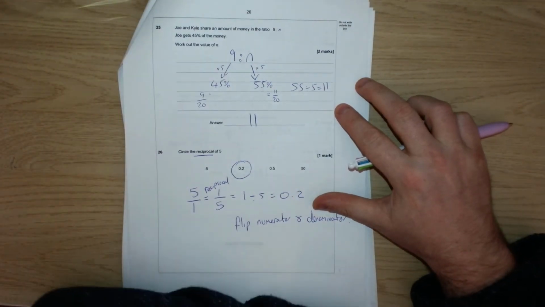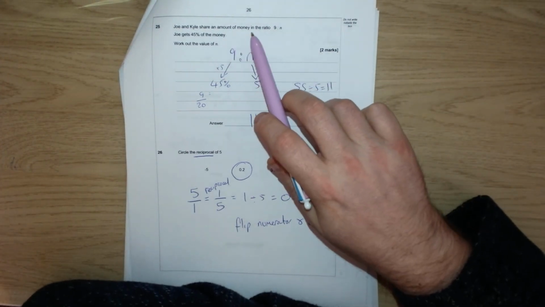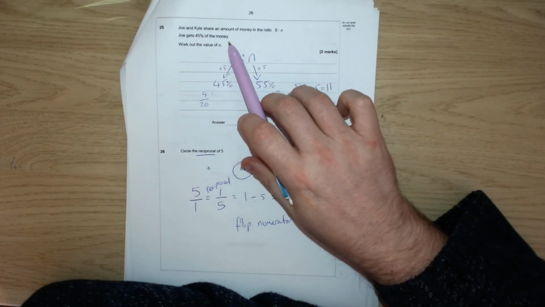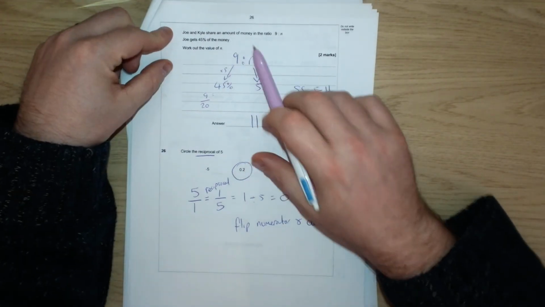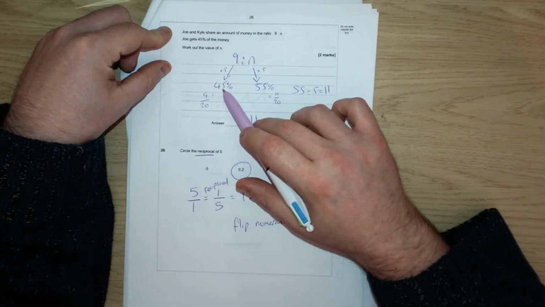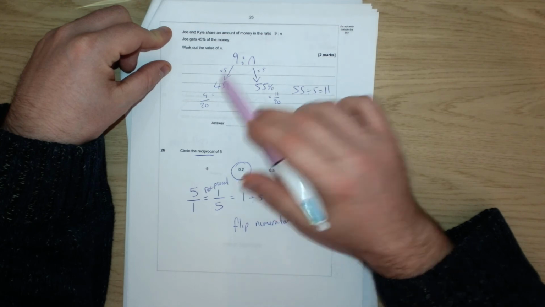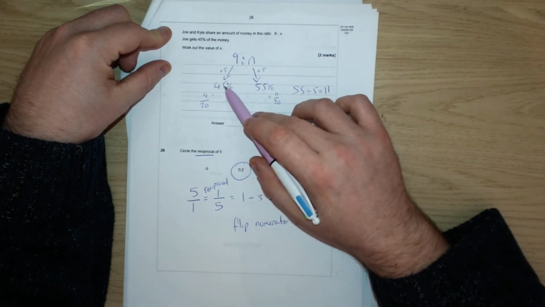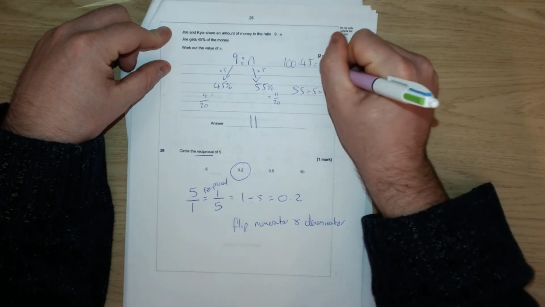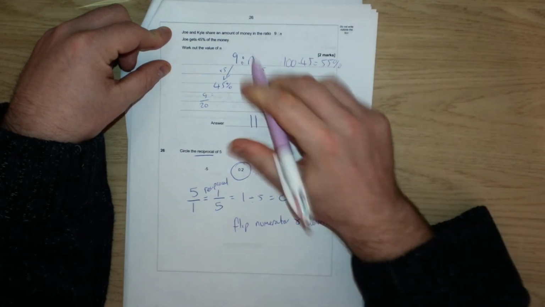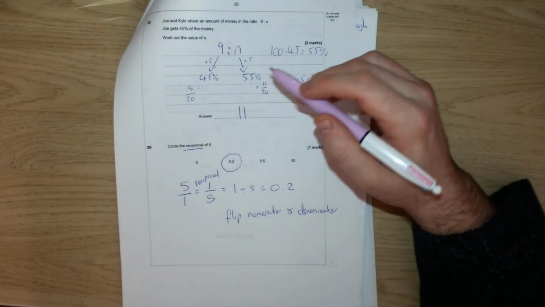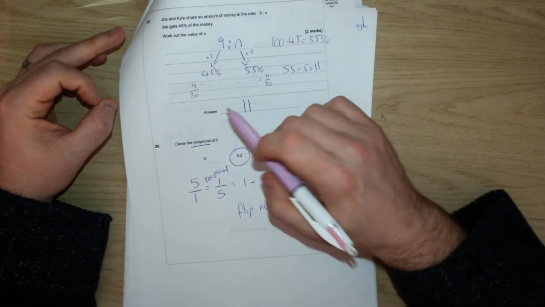Question 25. Joe and Carl share an amount of money in the ratio 9 to n. Joe gets 45% of the money, work out the value of n. So I know it's 9 to something, and I know that 9 represents 45%. Well, if one person gets 45%, 100 take away 45 gives me 55%. So therefore, this person on the other side must be getting 55%.